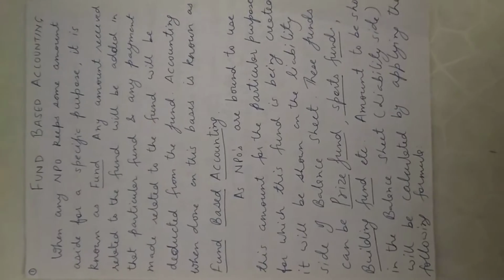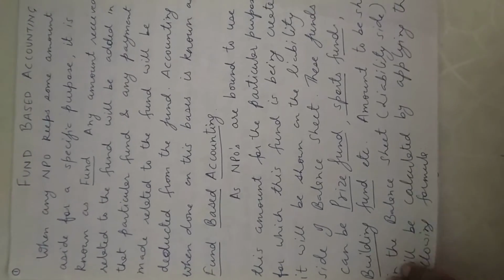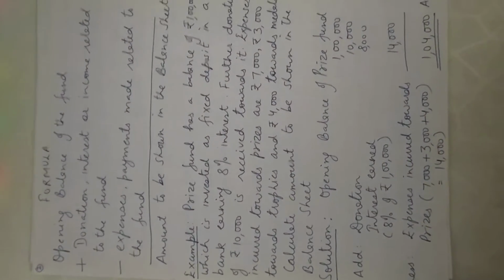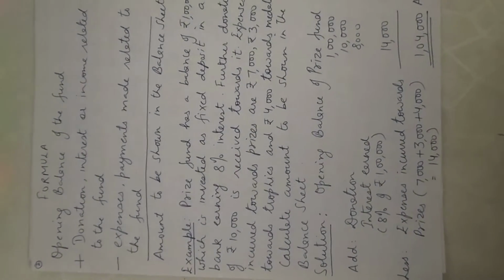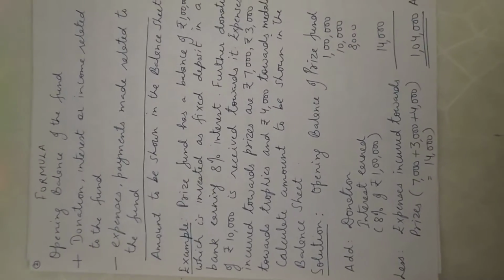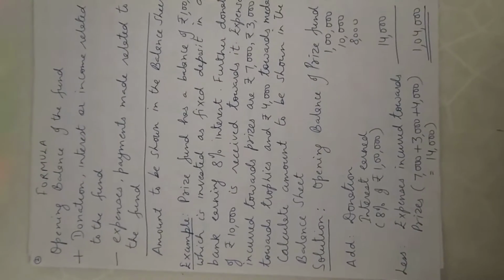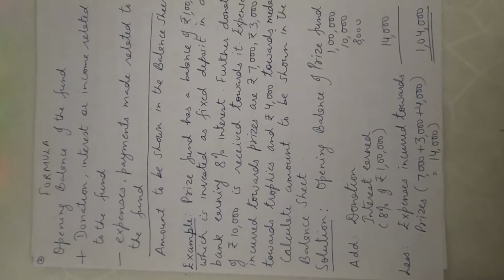Amount to be shown in the balance sheet on the liability side can be calculated by applying a formula. The formula will be opening balance of fund, and we have to add all the amounts that we will receive. They can be due to any reason like donation, interest, or income related to the fund.